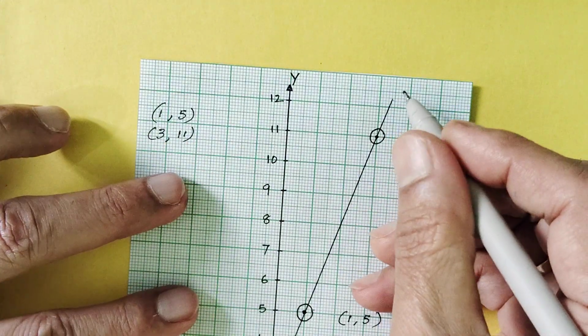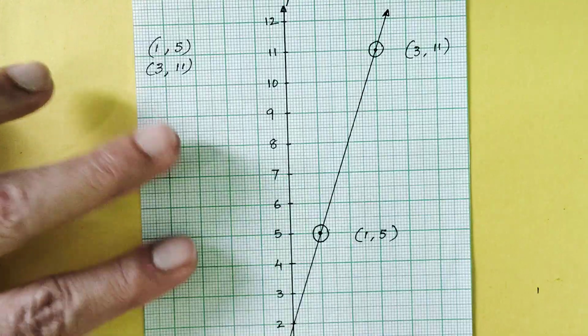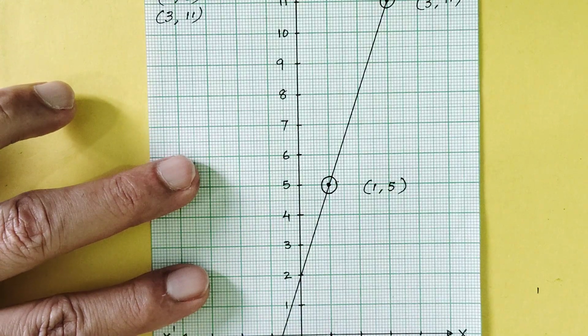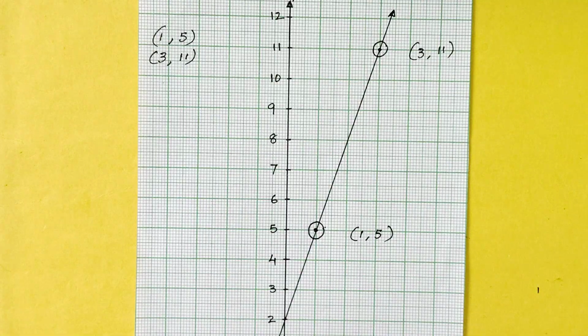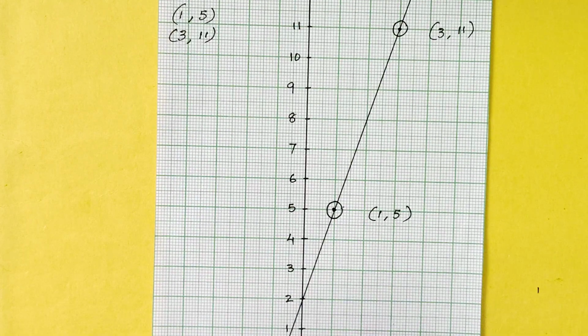This is the graph of the polynomial. Now we will see where this graph cuts the x-axis and the y-axis.